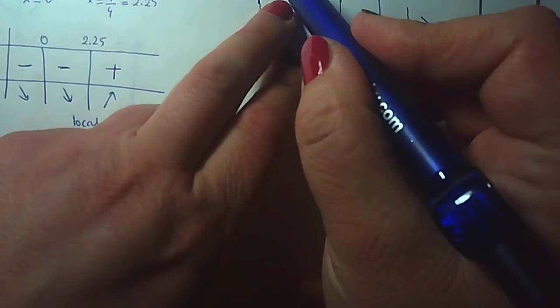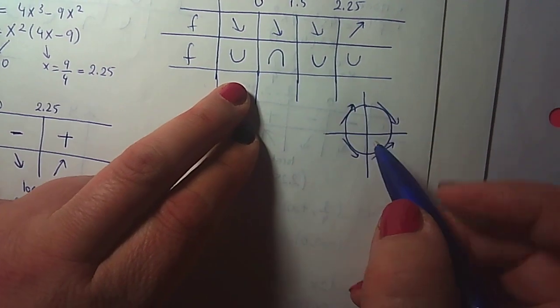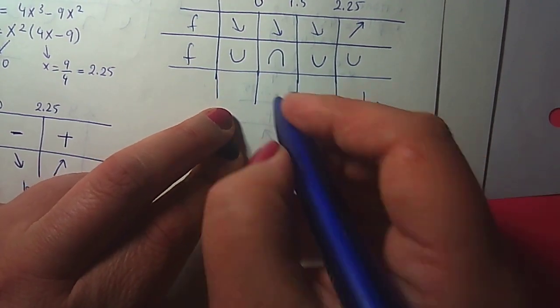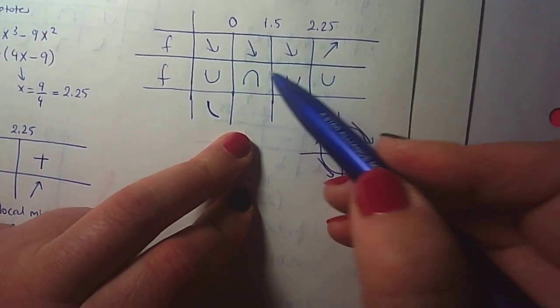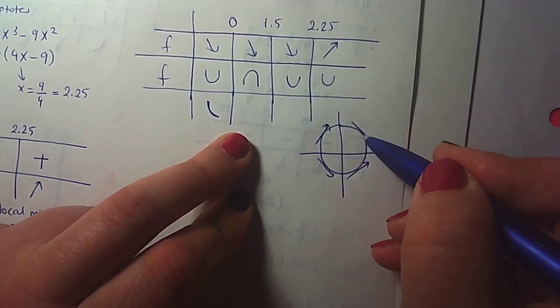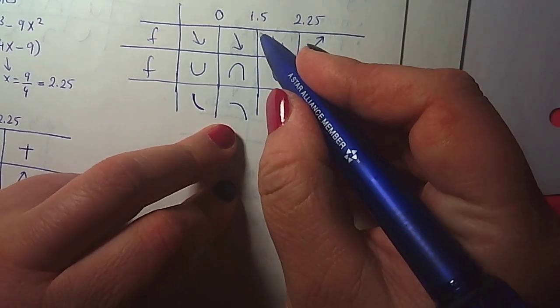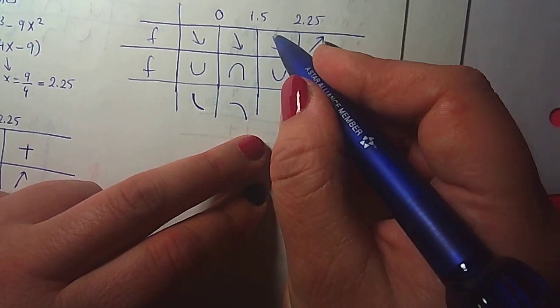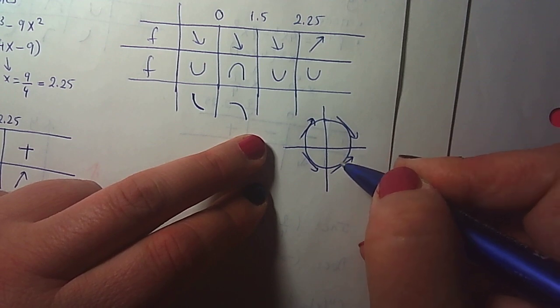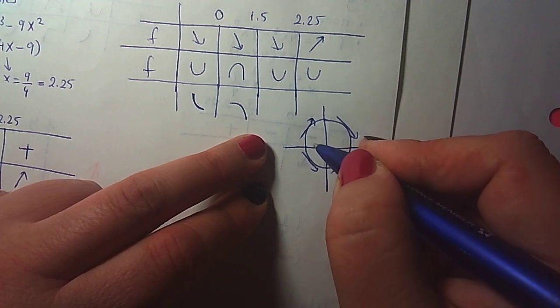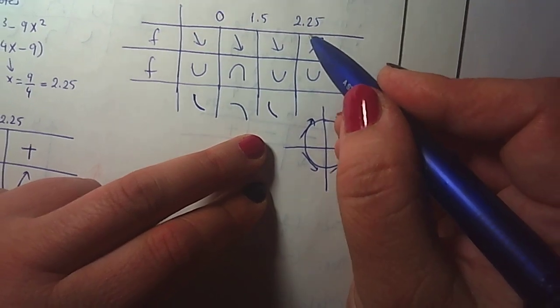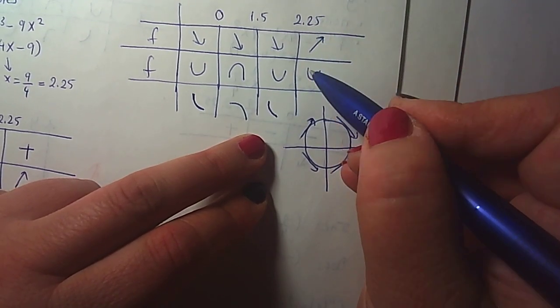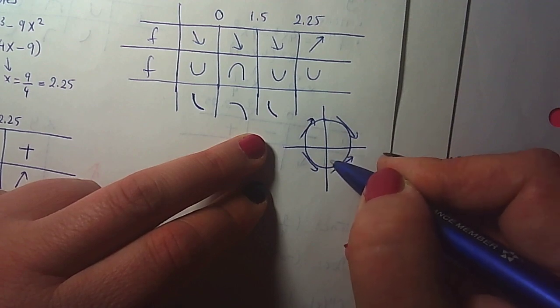Okay, so based on that, if we combine, the first one is decreasing and concave up, it looks like this. Here decreasing and concave down, it should look like this. Between 1.5 and 2.25, decreasing and concave up, it should look like this. And finally, when x is greater than 2.25, increasing and concave up, so it should look like this.